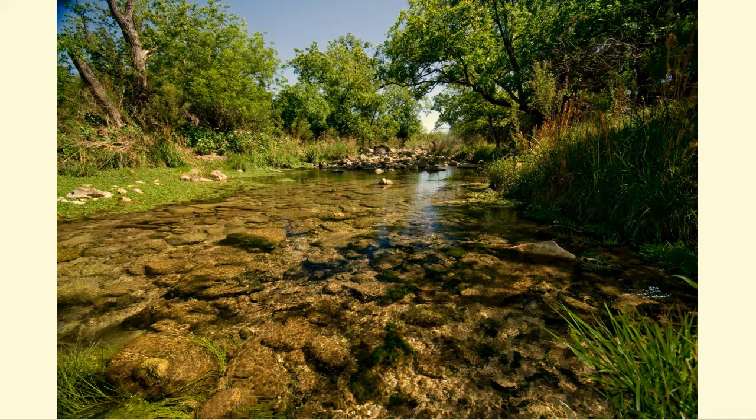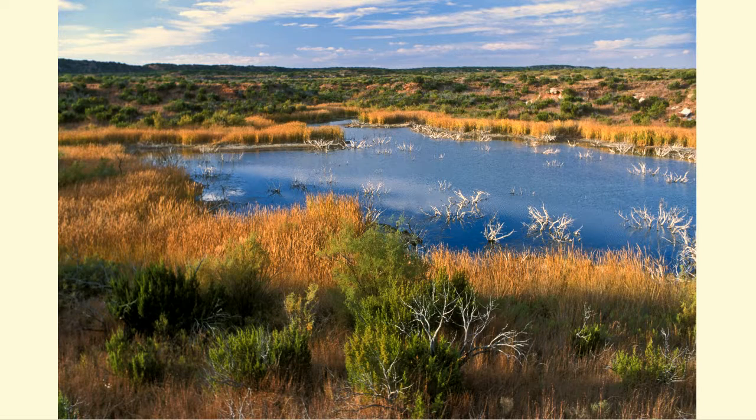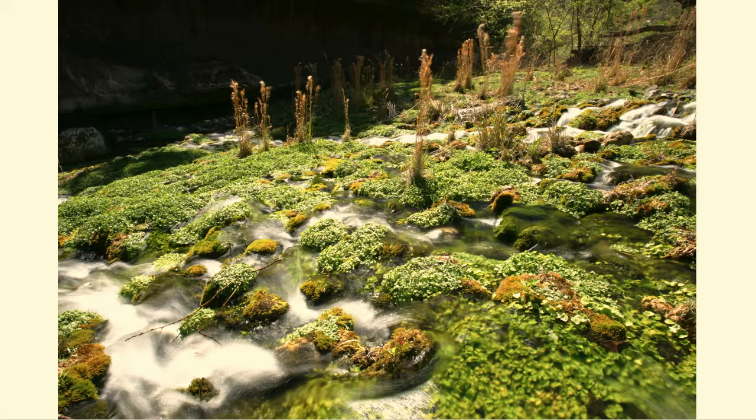Next are the Central Texas riparian and spring-fed wetlands. Spring-fed wetlands are an amazing geologic feature of Central Texas. These wetlands are filled by water that may have traveled great distances underground in an aquifer before flowing to the surface to form the wetland. Springs occur where there are faults, cracks, and other openings in the aquifer. Riparian wetlands are also found in Central Texas.